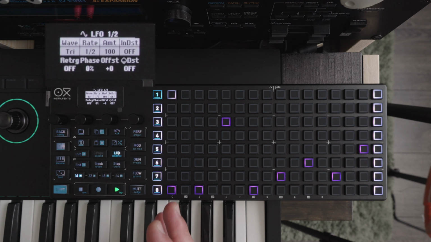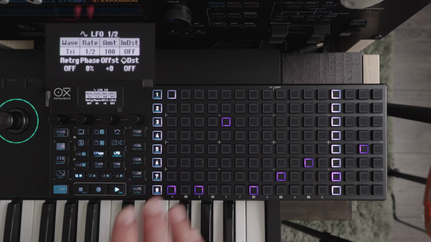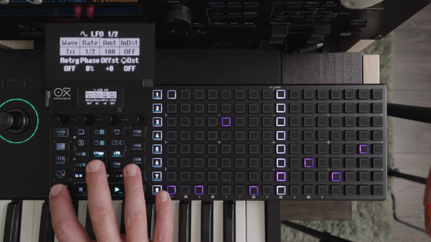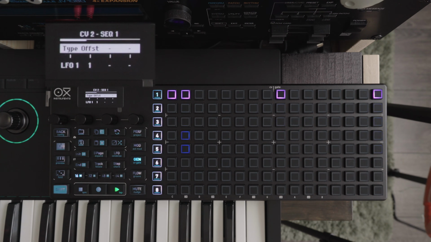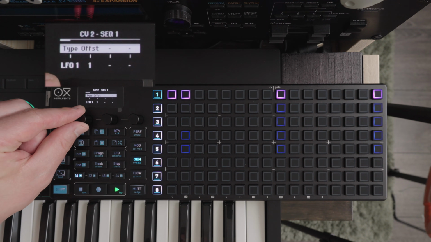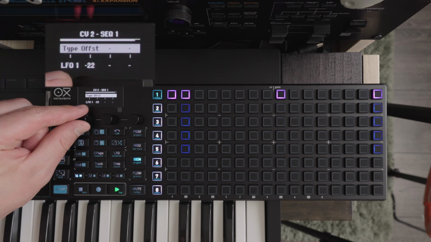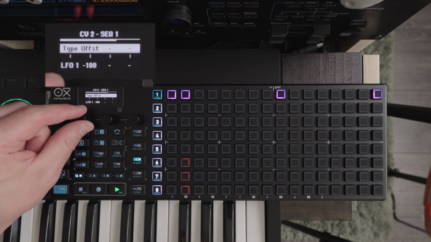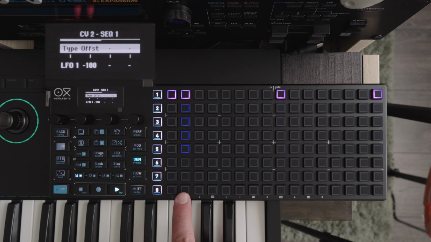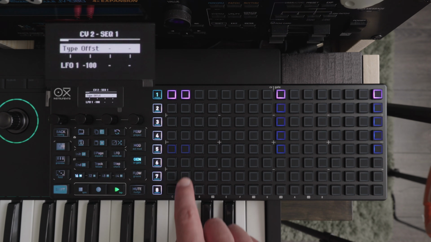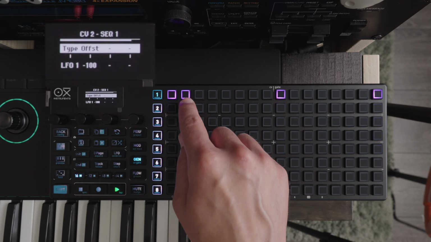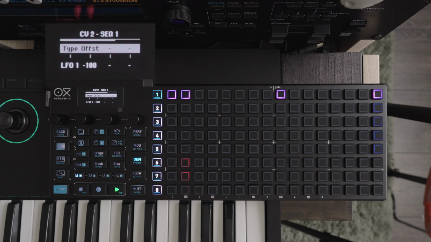So as you can hear, we are getting some LFO modulation through CV. Now we can increase the range by setting the offset to negative values here. As you can see, it lights up red, so we're getting some negative values as well as positive values. When we set that back to 0, we only get positive values.